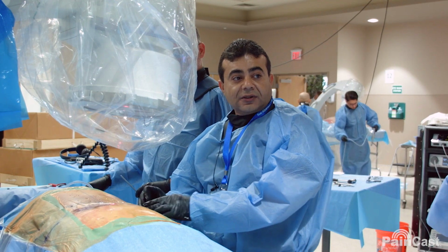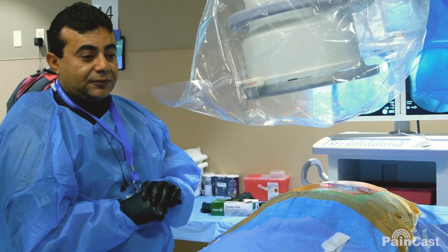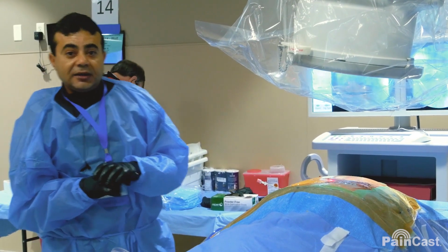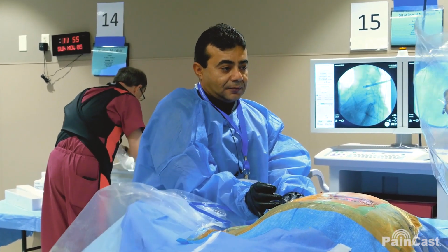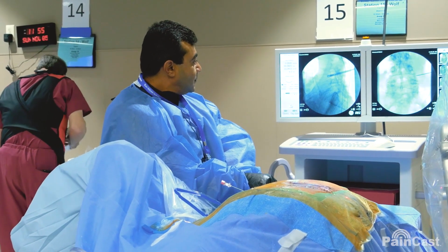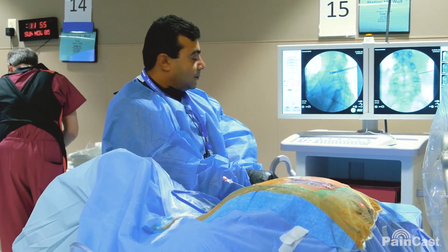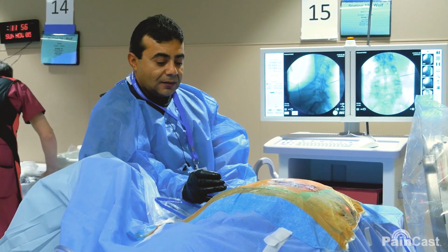Okay, so here, X-ray. So now I felt I'm going through hitting the facets. I asked for lateral view to confirm that I am hitting the facet joint. Okay, so I see I'm hitting the facet joint. Take it out. Just change my angle. X-ray.